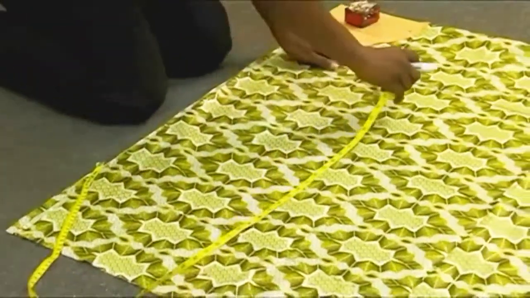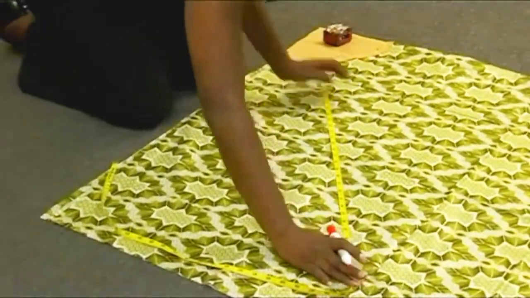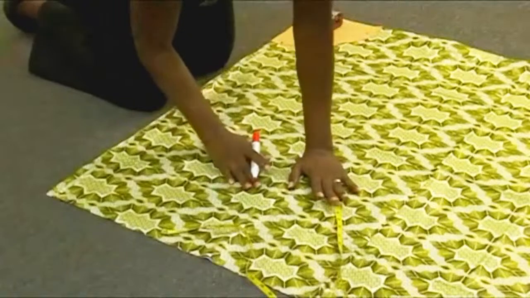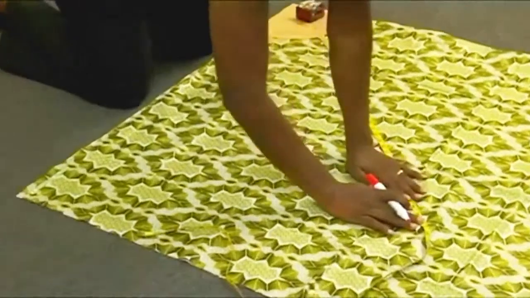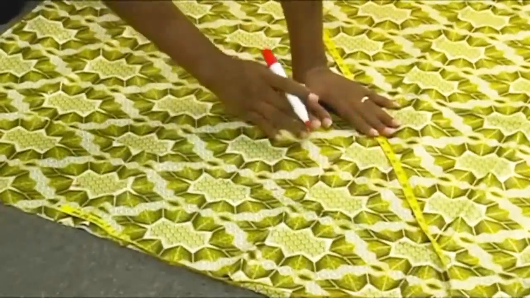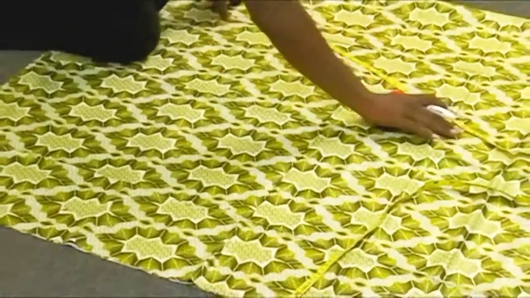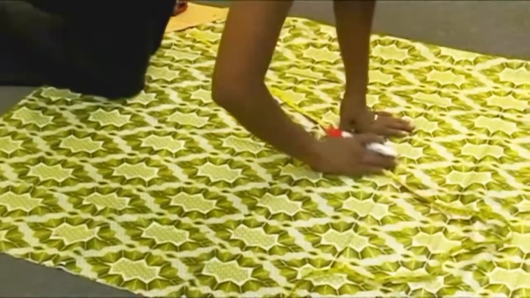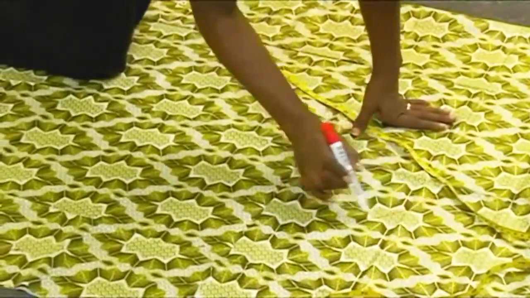I mark it at distances like that. If you're not sure about the distances you're leaving, it's better to make the distances quite close so that you won't have too much gap to cover. This is my 31. So let me just connect these ones as they're here.